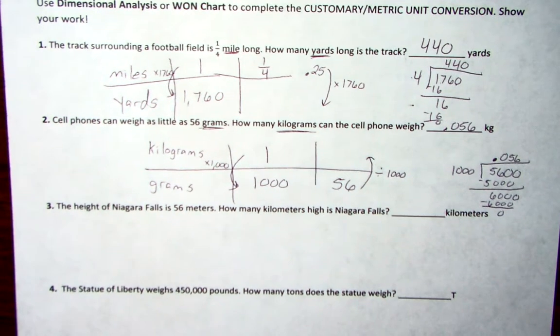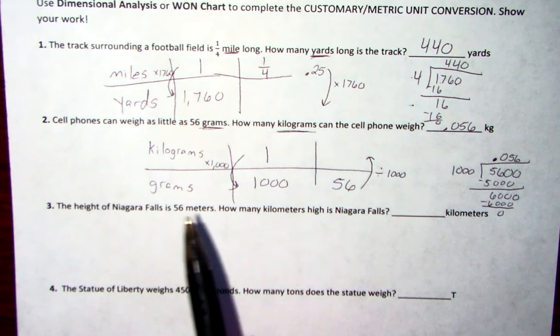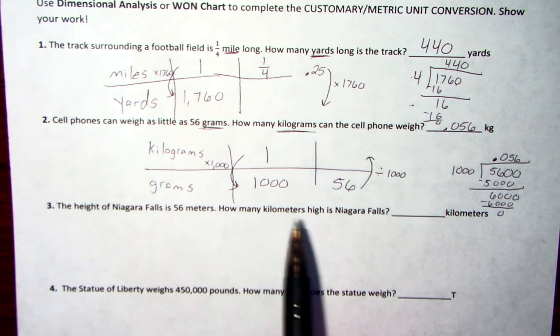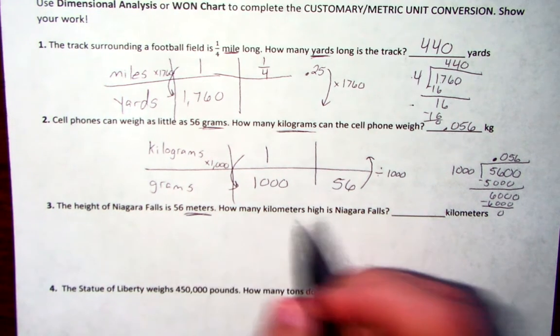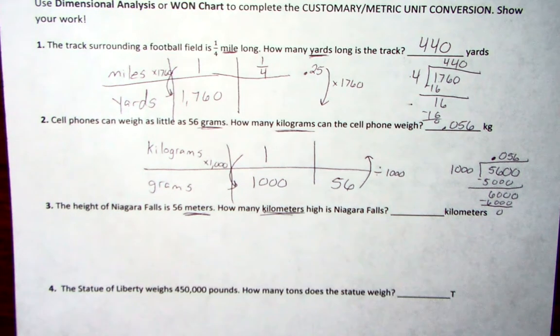Alright, number 3. The height of Niagara Falls is 56 meters. How many kilometers high is Niagara Falls? So here we are comparing meters to kilometers.